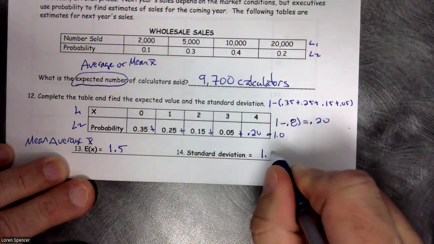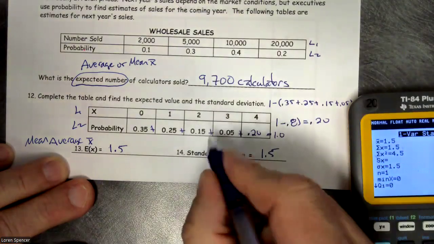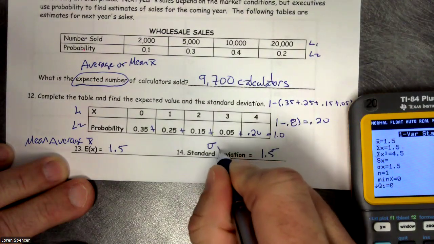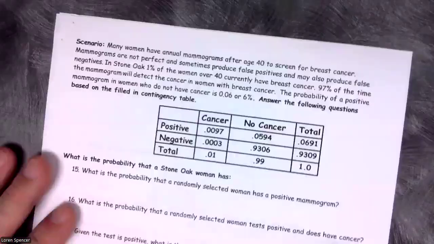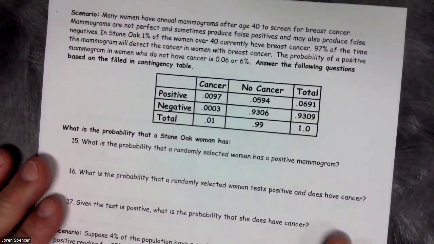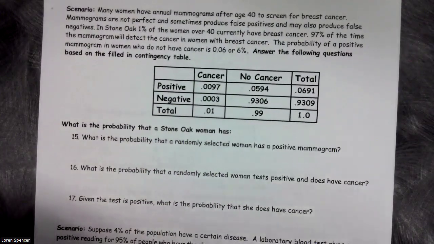Many women have annual mammograms after age 40 to screen for breast cancer. Mammograms are not perfect and sometimes produce false positives and may also produce false negatives. In Stone Oak, 1% of the women over 40 currently have breast cancer. 97% of the time, the mammogram will detect the cancer in women, etc. Answer the following questions. Well, they have the table already filled out, so we don't have to create it.